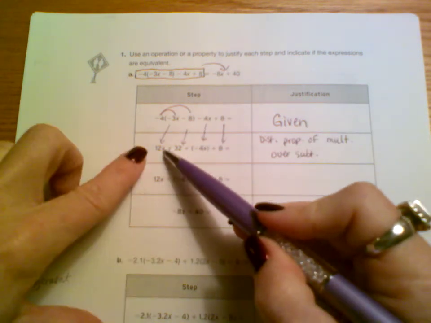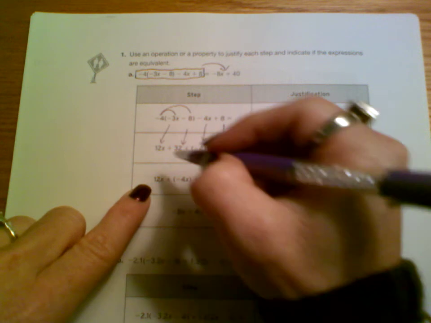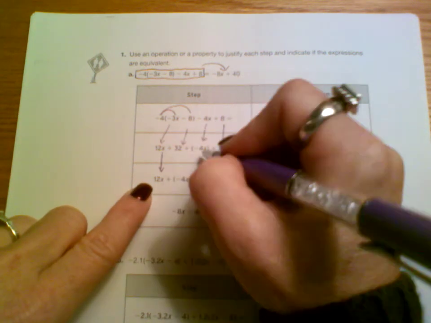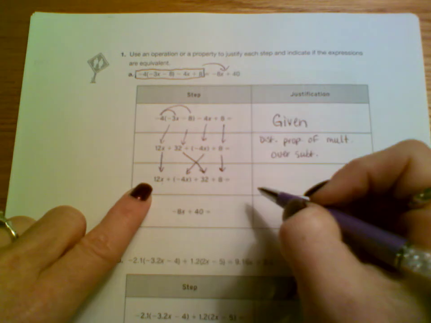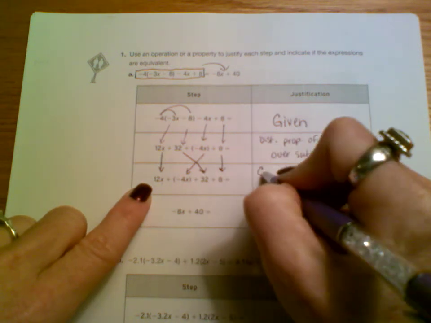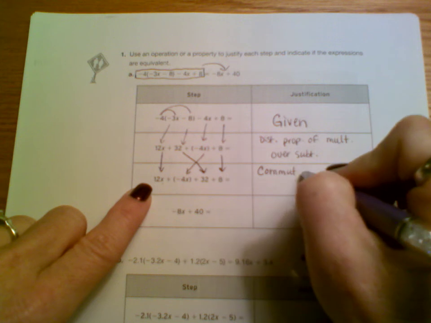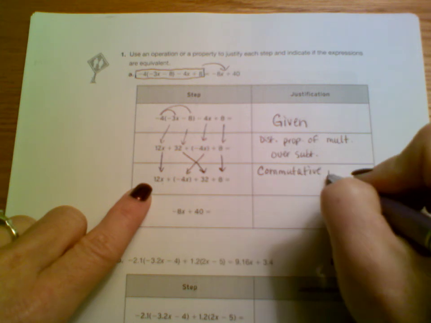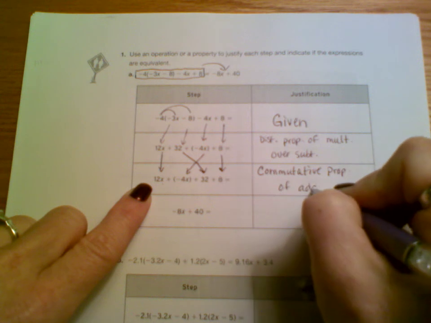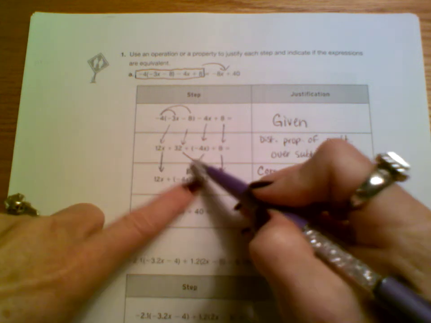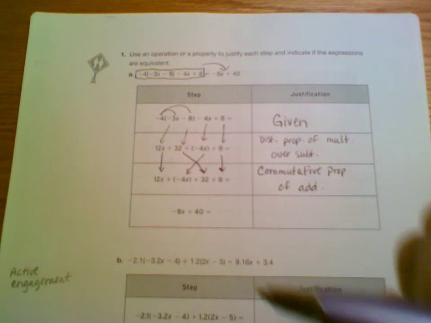Now I'm seeing, how do we go from this step to this step? Looks like this came straight down, this went here, and this came straight down. That's the commutative property of addition. Remember, when two pieces just trade places, that's commutative.